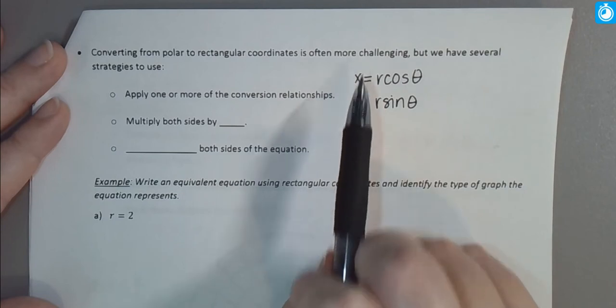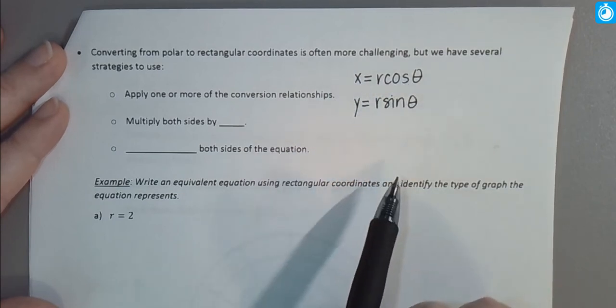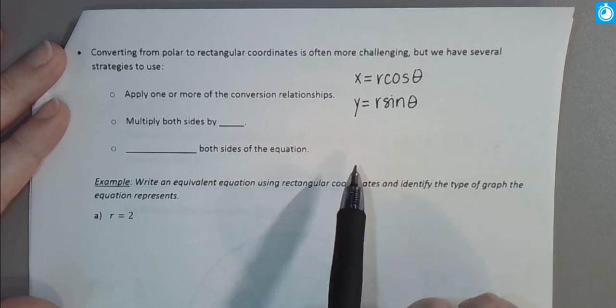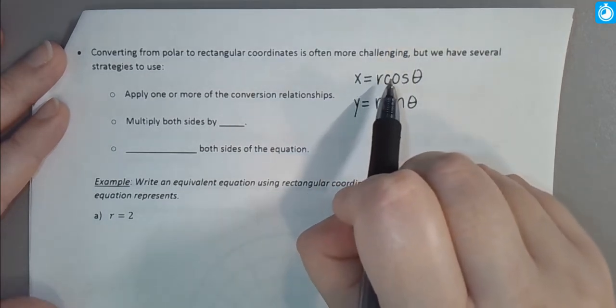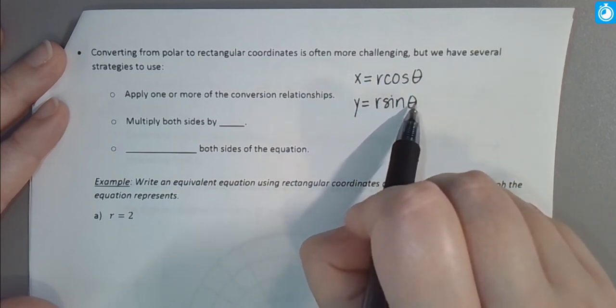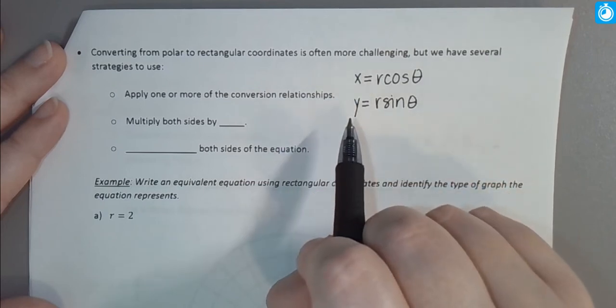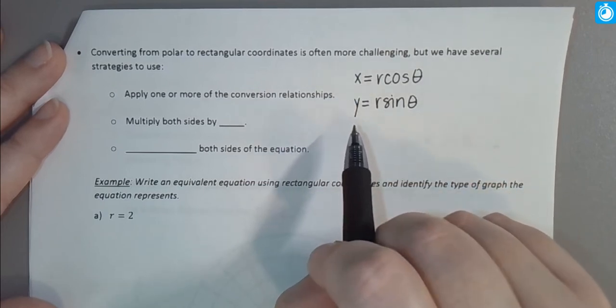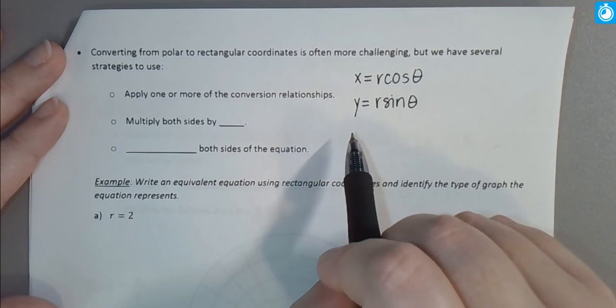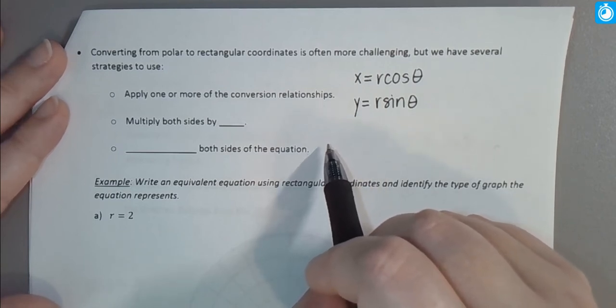If we want to rewrite x and y in terms of r and theta, of course we can make those direct substitutions, but it can work the other way as well. So if we see an r times a cosine theta or an r times a sine theta, that can also be directly replaced with an x or a y. So every conversion factor can be used in both directions, just depending on what the goal is and what we see present in our equation.